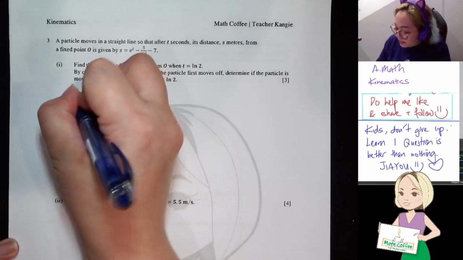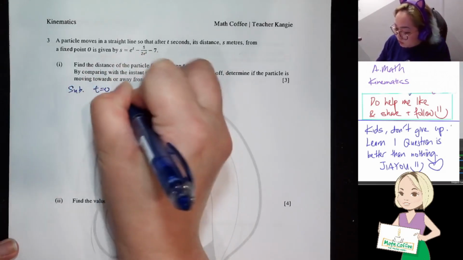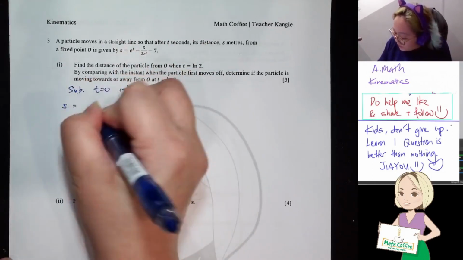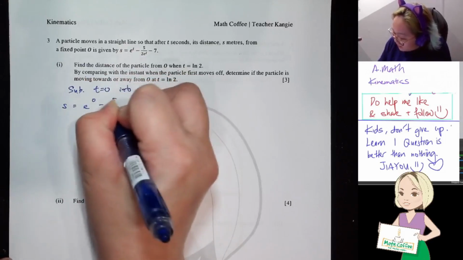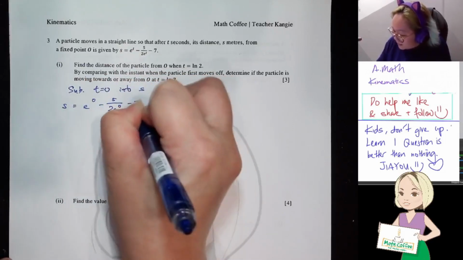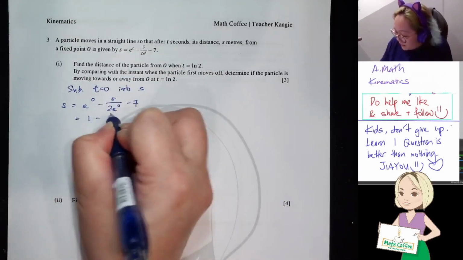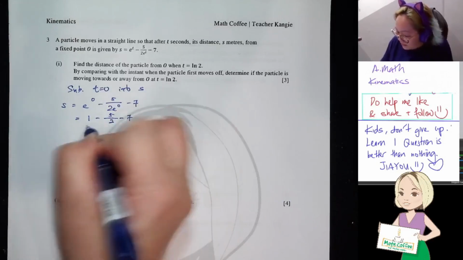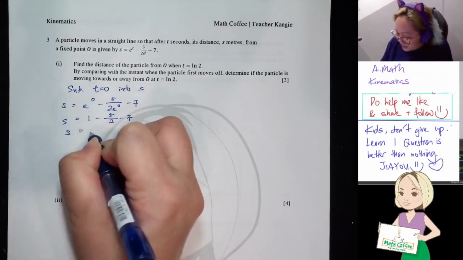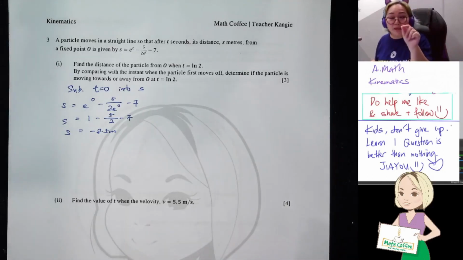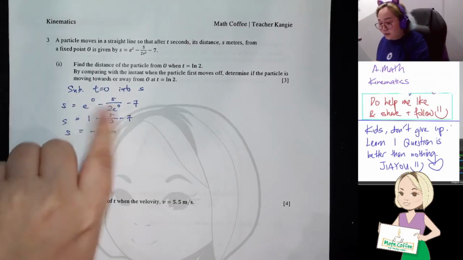So the first thing is I'm going to sub t equals 0 into my s first. So my s will be e to the power of 0 minus 5 over 2 e to the power of 0 minus 7. So I will get 1 minus 5 over 2 minus 7, and I get negative 8.5 meters. You see this? My displacement is negative. So when students see s equals negative, they panic. Got it wrong or not? Yes, you should panic a little bit, so that you will check whether you made any mistake.